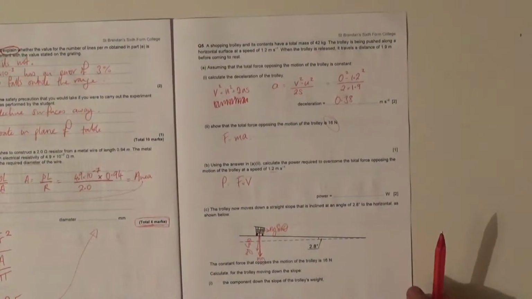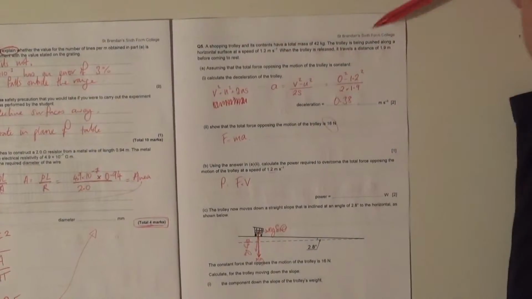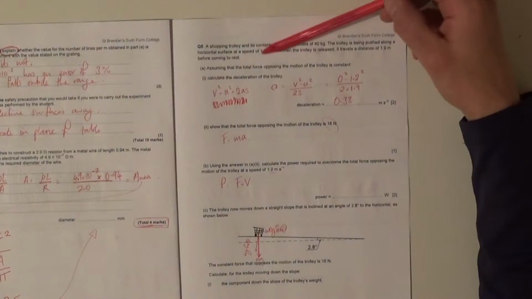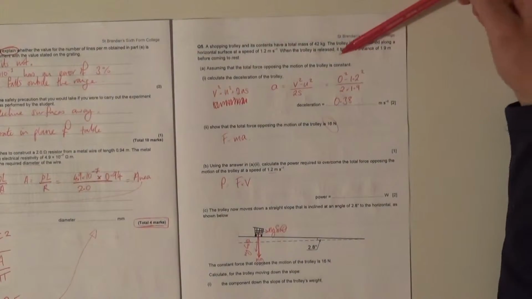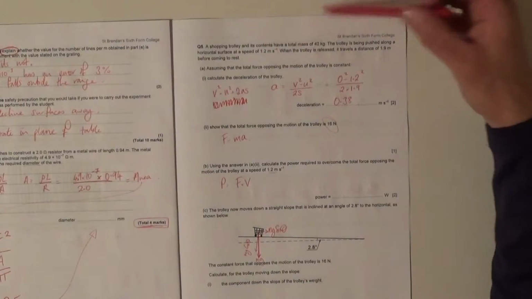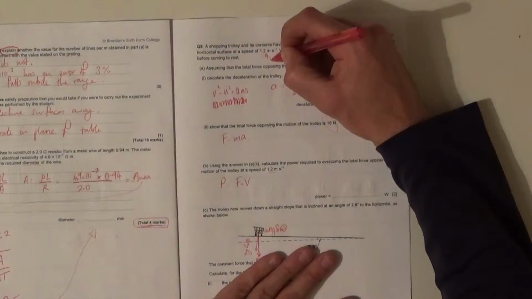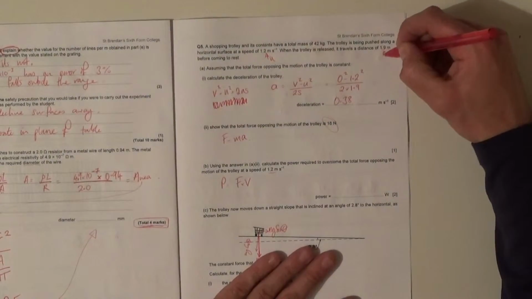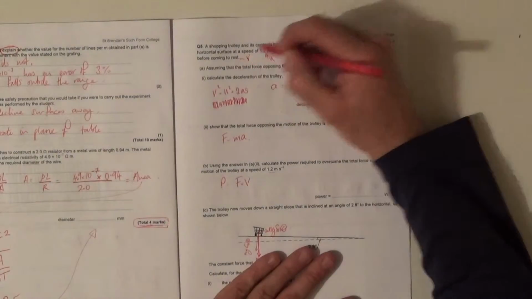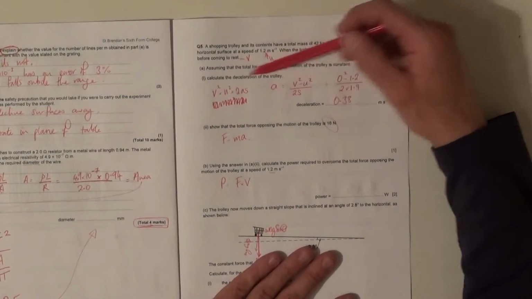Alrighty, question 5. So it gives you the mass, and it's pushed along a horizontal surface at 1.2. When it's let go, it travels 1.9 meters. We've got an initial velocity, a u. We've got an s, a distance. We know that it comes to rest, which must be our v. It wants us to calculate the acceleration, the deceleration.